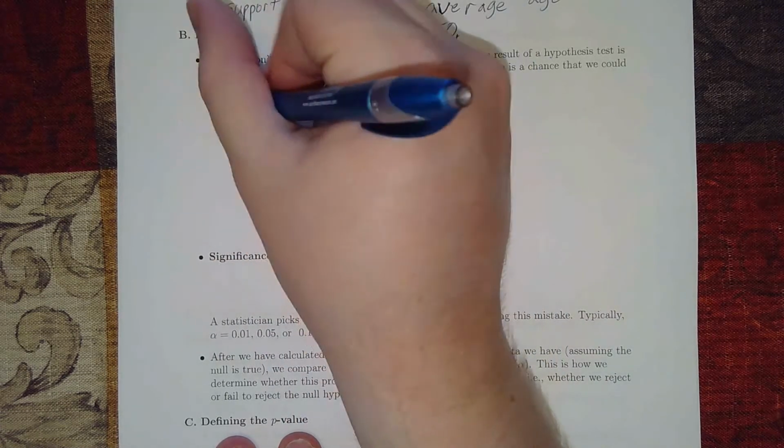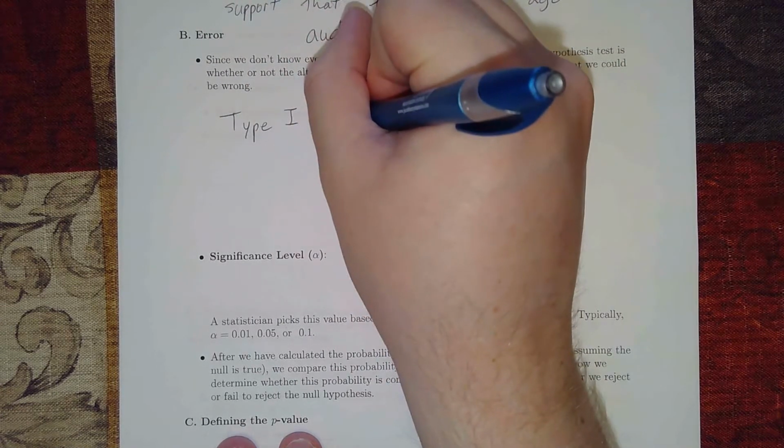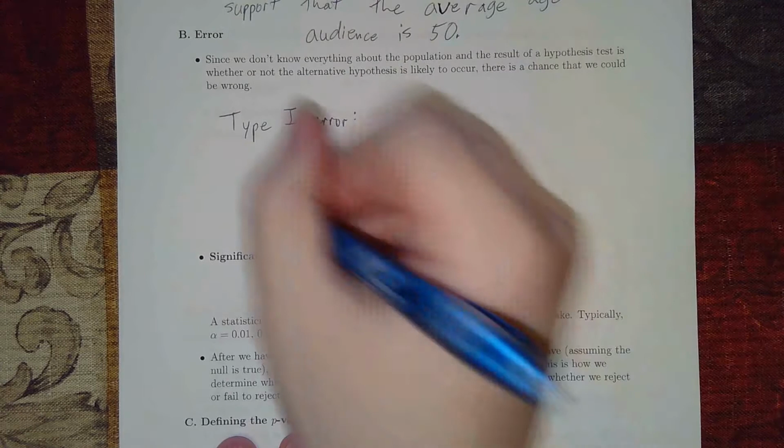So there are two types of errors: type 1 and type 2.